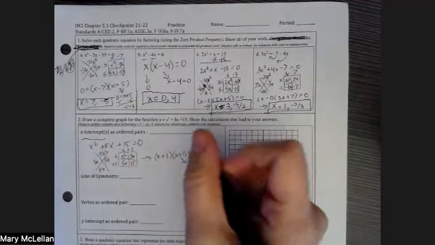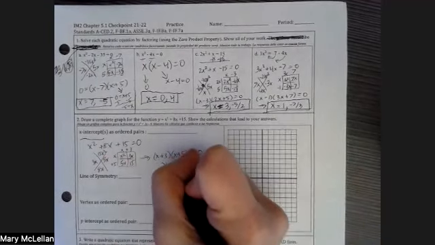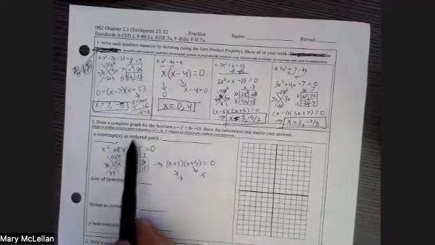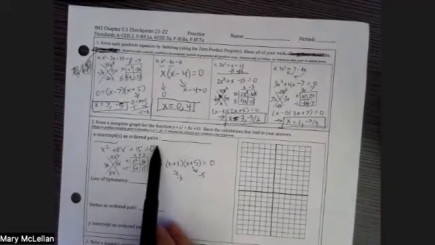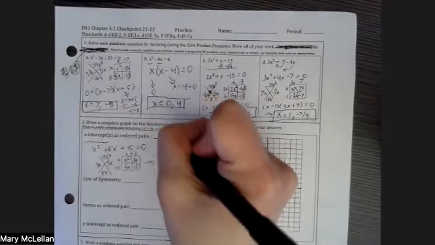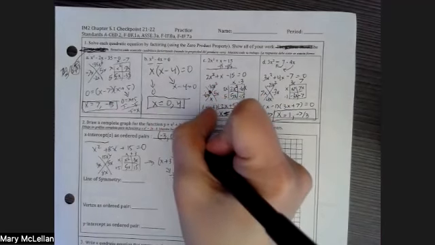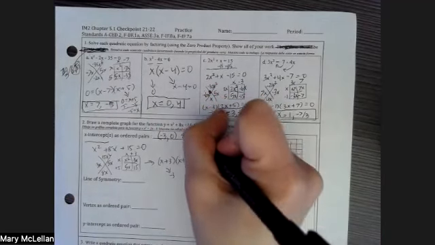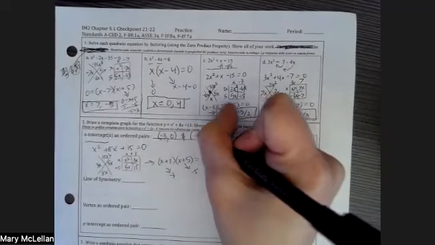Gets me the answers, negative 5 and negative 3 for x. Now notice, this says to write as ordered pairs. That's because I'm going to place these on my graph, and locations on graphs come in two parts, an x and a y part. So negative 3 is the x part and 0 is the y part. And negative 5 is the x part and 0 is the y part.